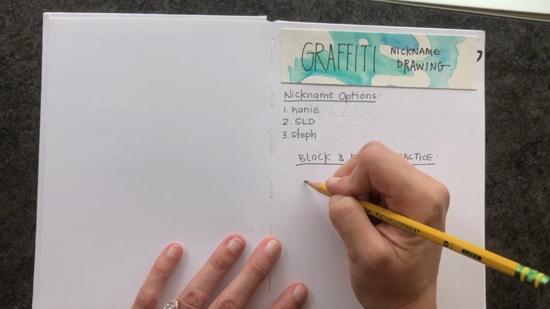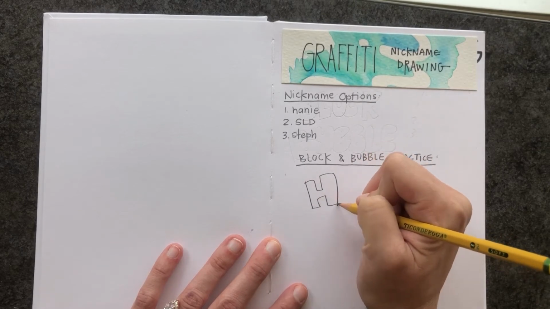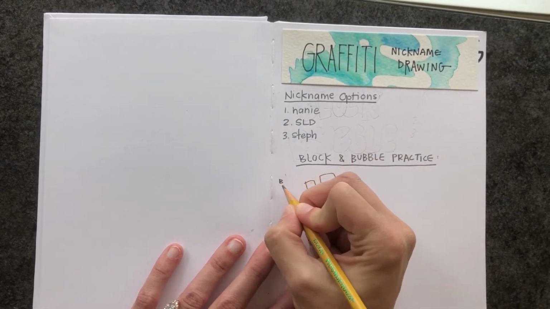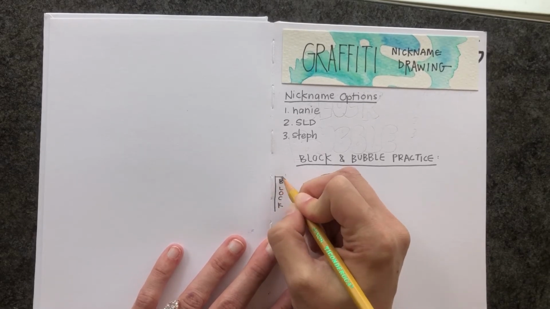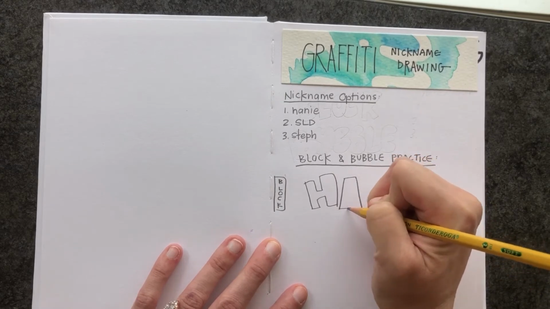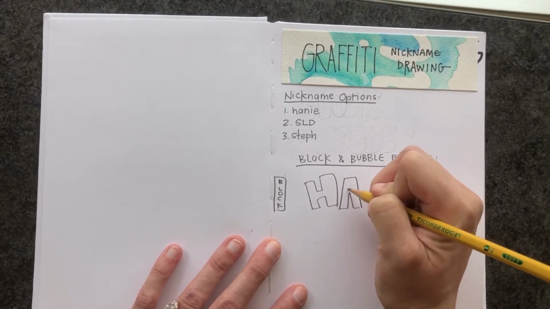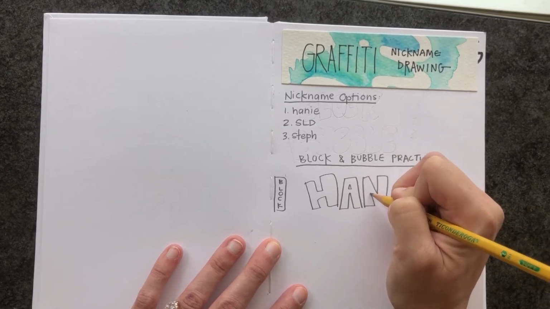And block is letters that have volume. They have straight lines and have crisp edges, but they have to have volume. This is just a very basic block version of the word Hanny.